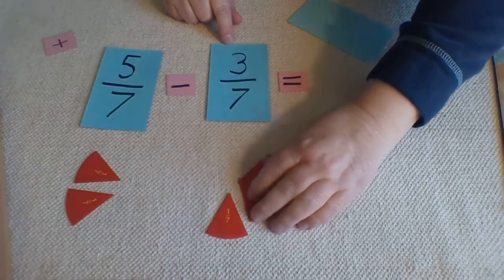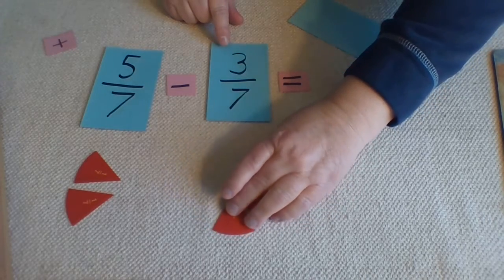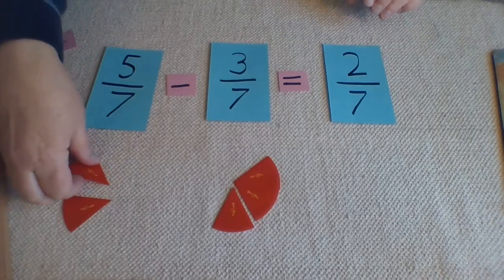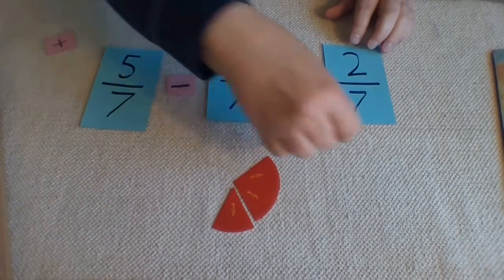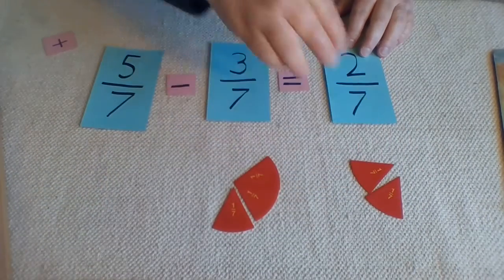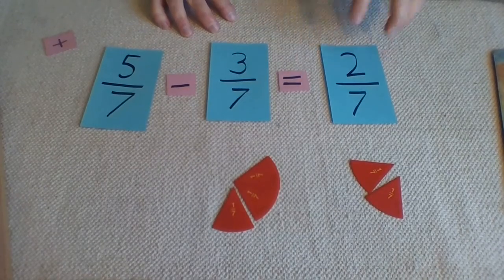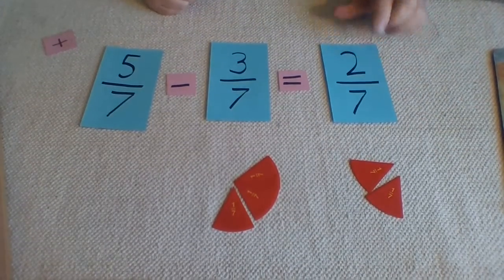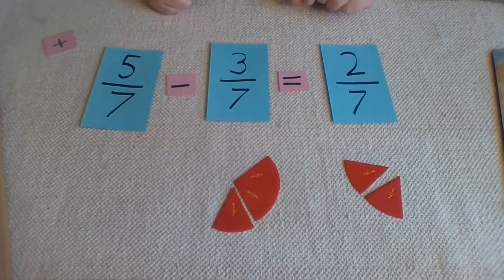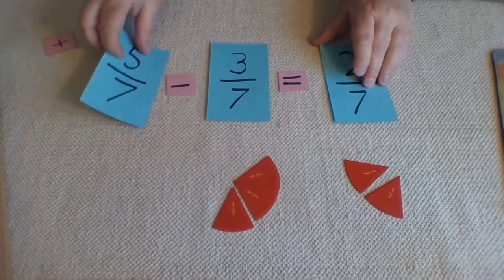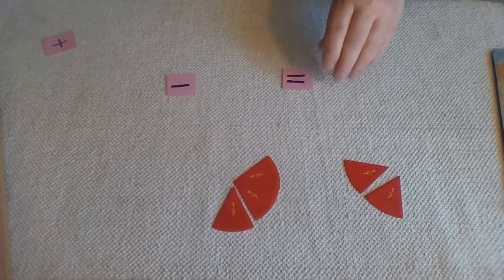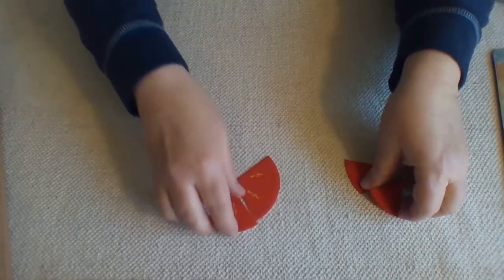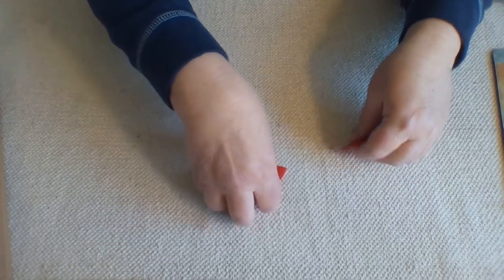Again, the same denominator, just the number on top changes. And that leaves us with 2 sevenths. So our answer for this fraction subtraction would be 2 sevenths. They're all still sevenths, just how many we have changed, just 2. That is one example of how the addition and subtraction of fractions relate to each other.